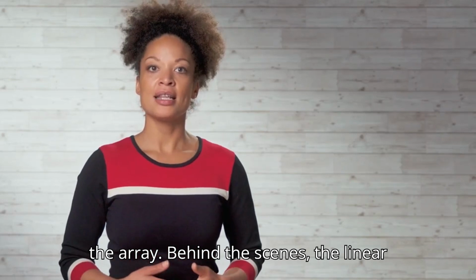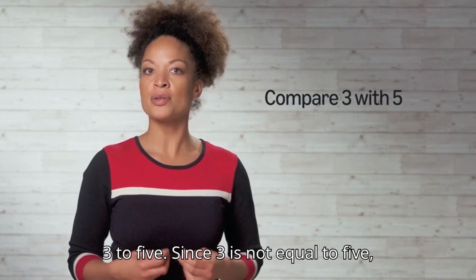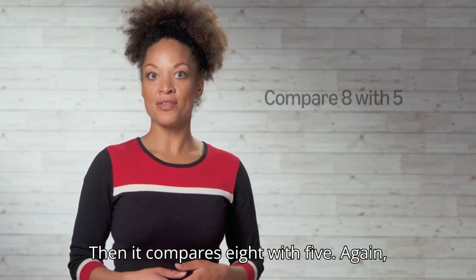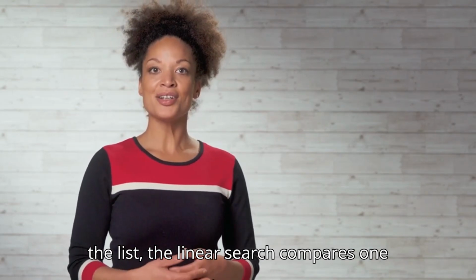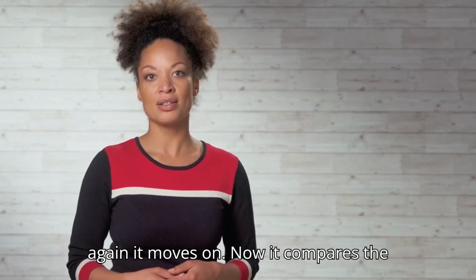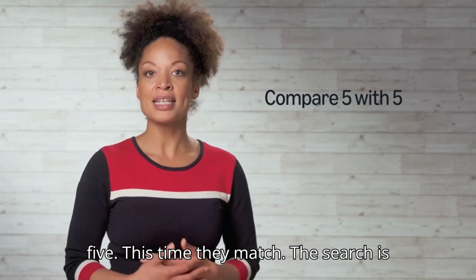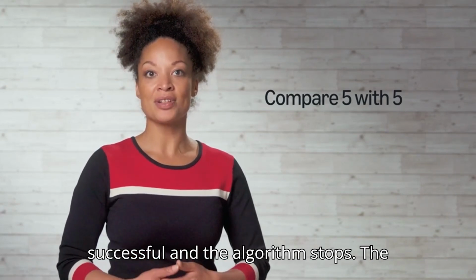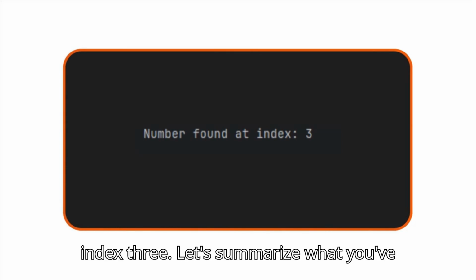Behind the scenes, the linear search algorithm would start by comparing 3 to 5. Since 3 is not equal to 5, it would move to the following number. Then, it compares 8 with 5. Again, they don't match, so it moves on. Next in the list, the linear search compares 1 with 5. There is still no match, so again it moves on. Now it compares the next number, 5, with the target value, 5. This time they match. The search is successful and the algorithm stops. The program's output now says "Number found at index 3."